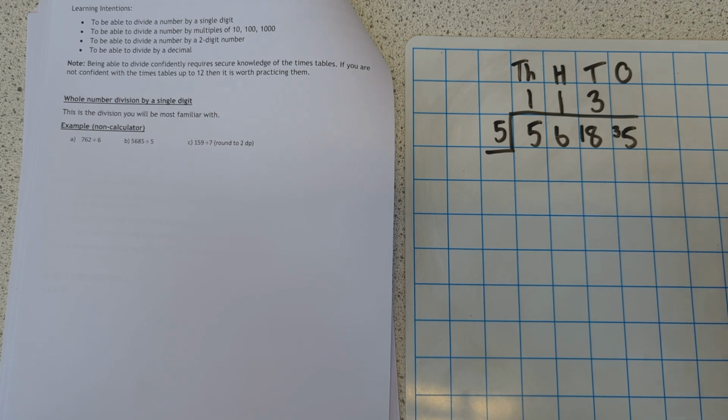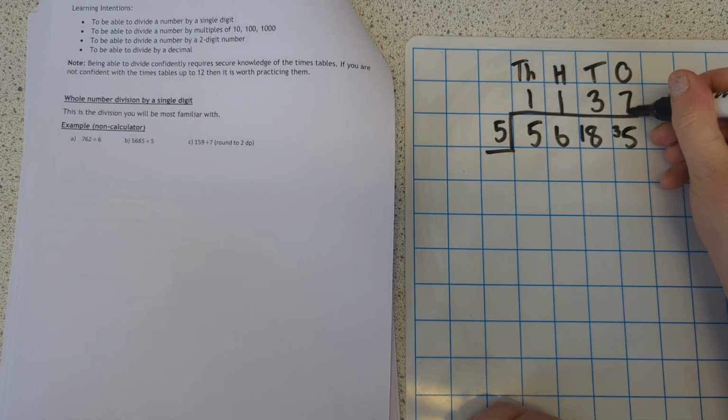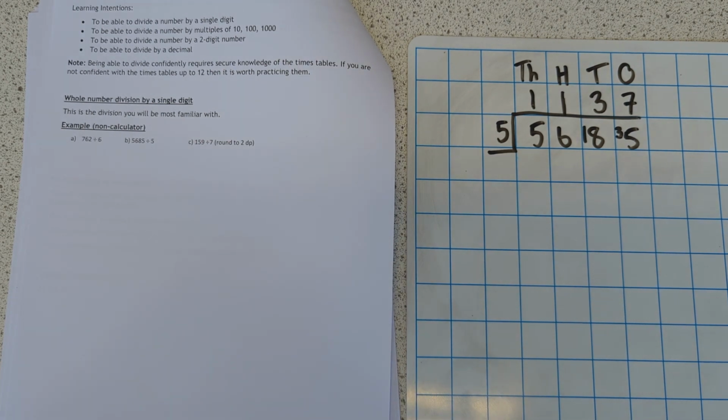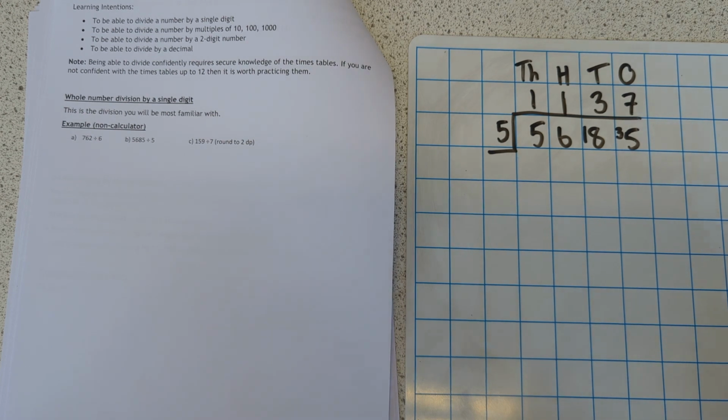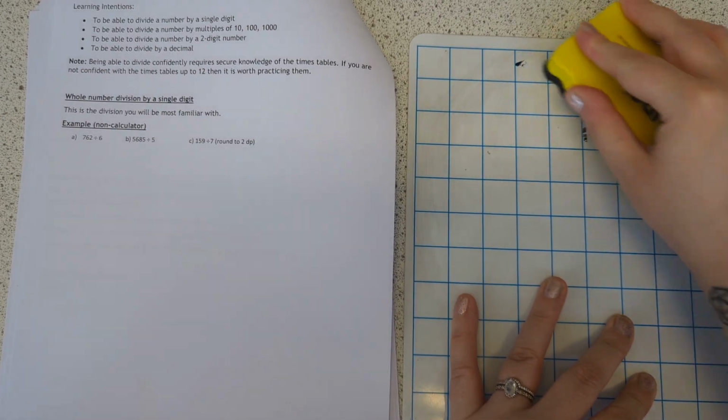So then how many 5s go into 35? 7. Okay, again, that's just part of your times tables. You should know that 35 is in the 5 times table, and 5 times 7 is 35. So therefore, 35 divided by 5 is 7. So your answer is 1,137. Okay, on to the next one.